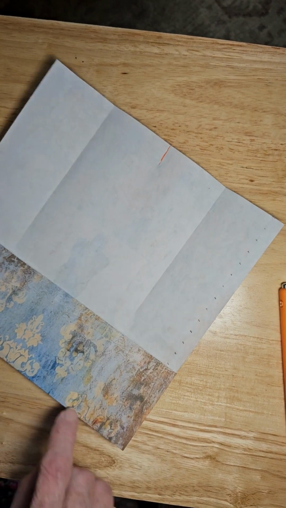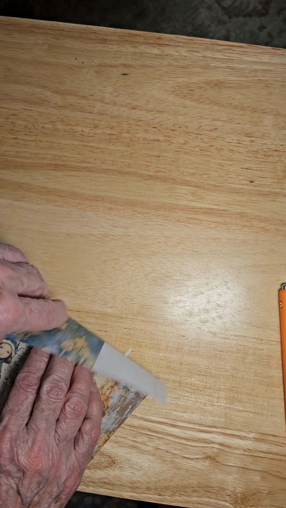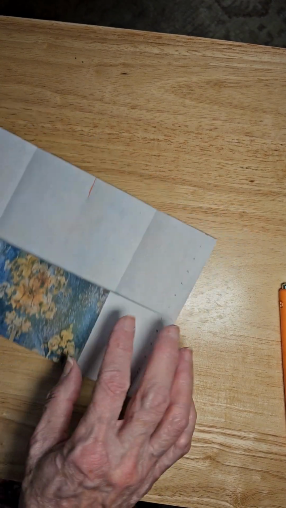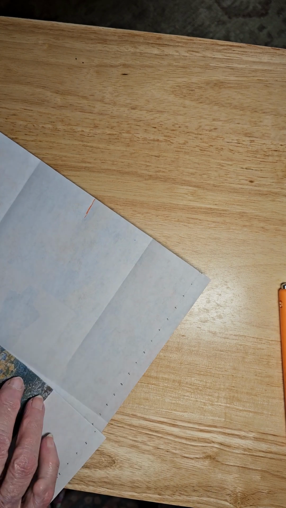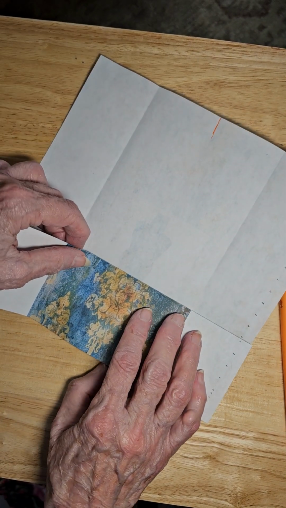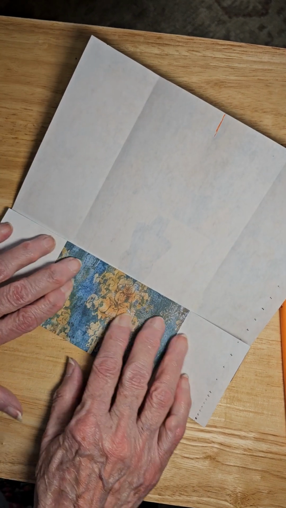So what you do is you take this fold, which is now a mountain fold, and you create a valley fold. So just flip it around. Then you take that new fold and you bring it up to that center line. Okay. And that takes care of that.